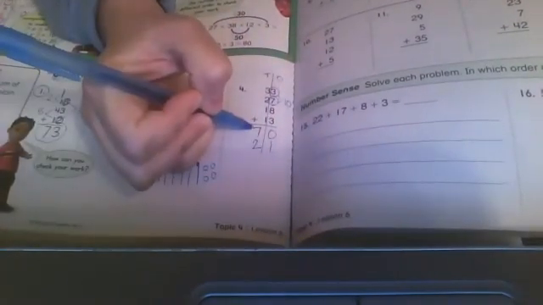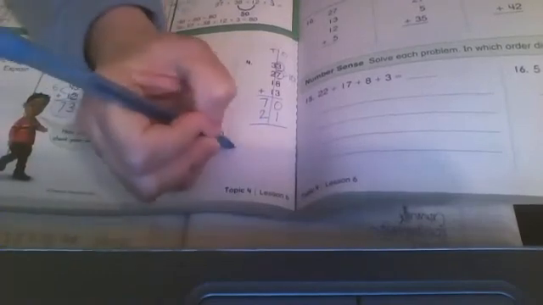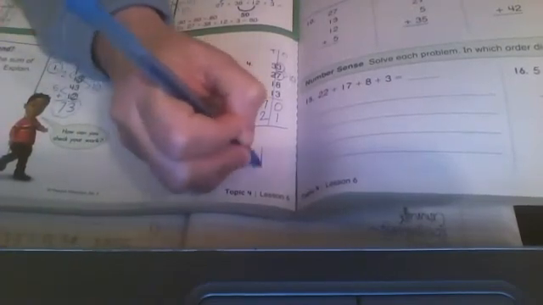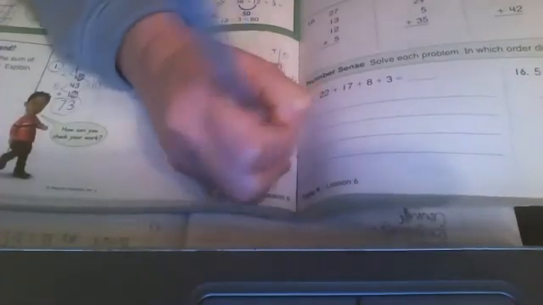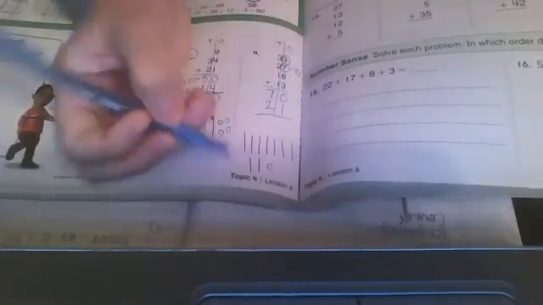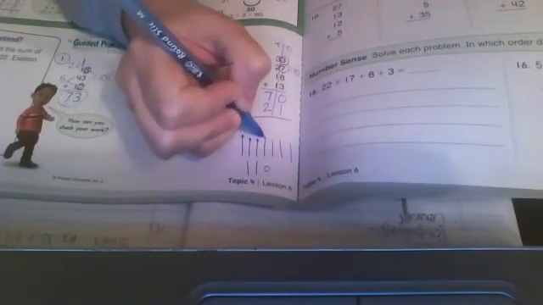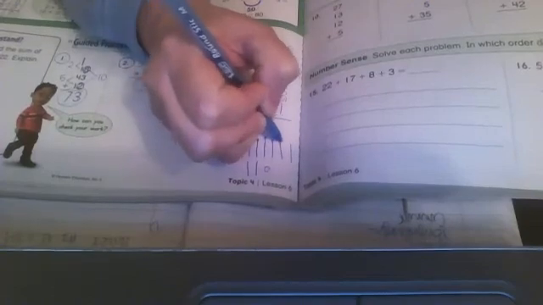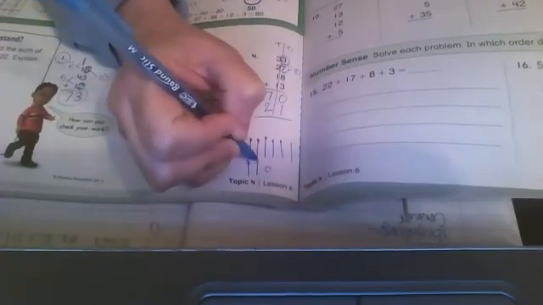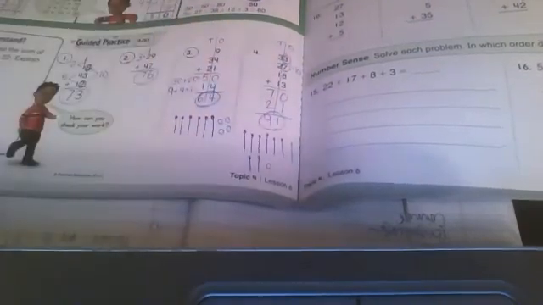So now I just need to add 70 plus 21. Again, if you'd like to draw a picture of it, you can. So 10, 20, 30, 40, 50, 60, 70, and then 21 is 10, 20, and 1. And now we're going to count by tens as we go. Ready? Here we go. 10, 20, 30, 40, 50, 60, 70, 80, 90, 91. So I have a total of 91.